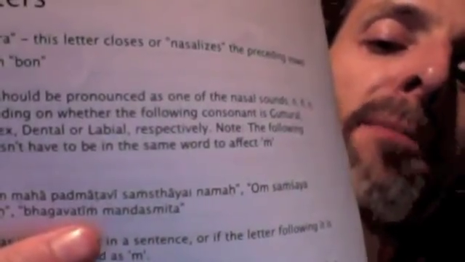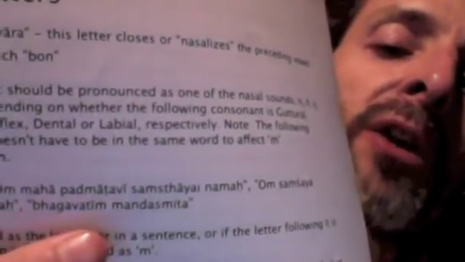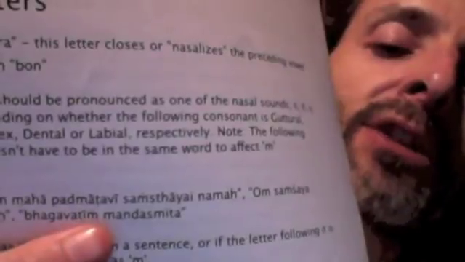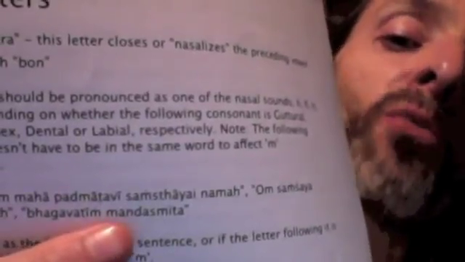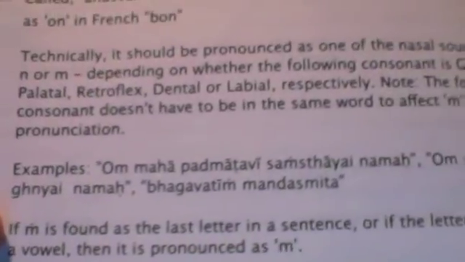It becomes a double ma effectively. So this is an example of where the Anusvara changed its pronunciation according to the next letter, which was in the next word. If it's found as the last letter in a sentence, or if the letter following it is a vowel, then it is pronounced as ma, the labial nasal ma.